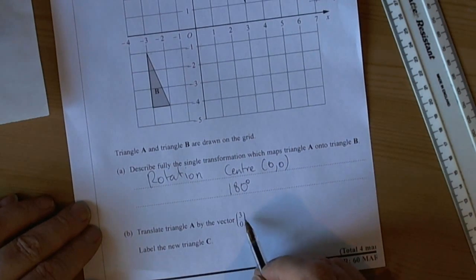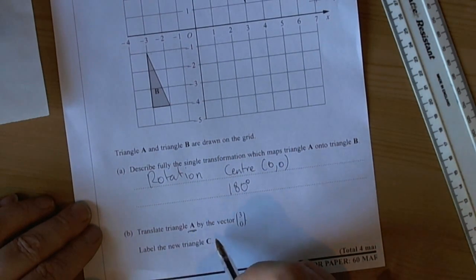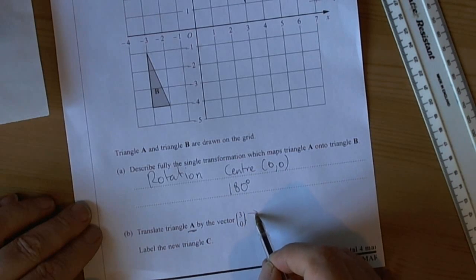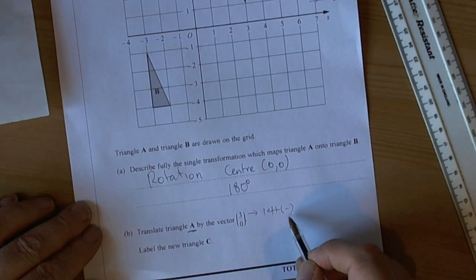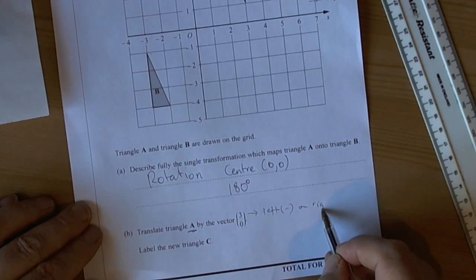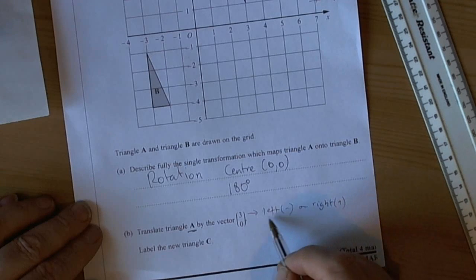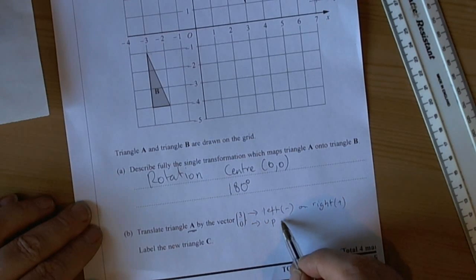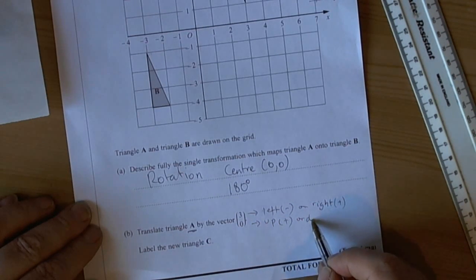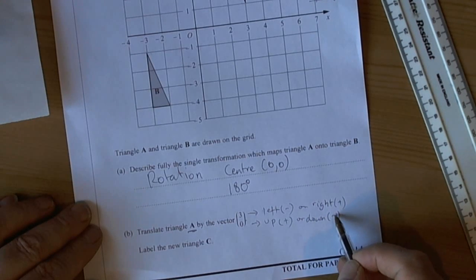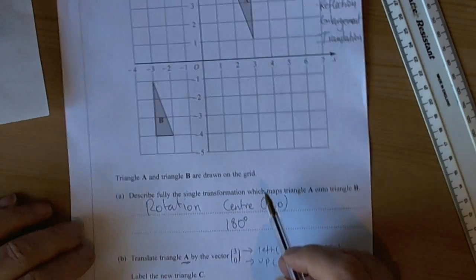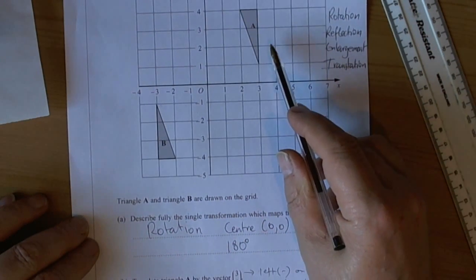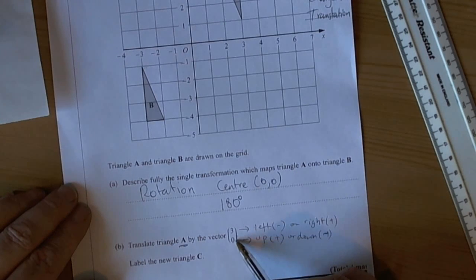Now for part B, it's asked us to do a translation of triangle A. Now we've got to remember that this top number in the translation vector tells us that we're going to go left if it's minus, or right if it's a positive. And the bottom number tells us that we go up if it's a positive, or down if it's a negative. So the 3 is positive, so it's telling us that the shape A is going to move 3 squares to the right. The 0 tells us that it's going to move nothing up or down.